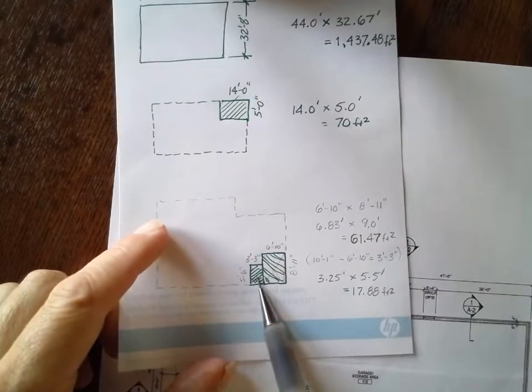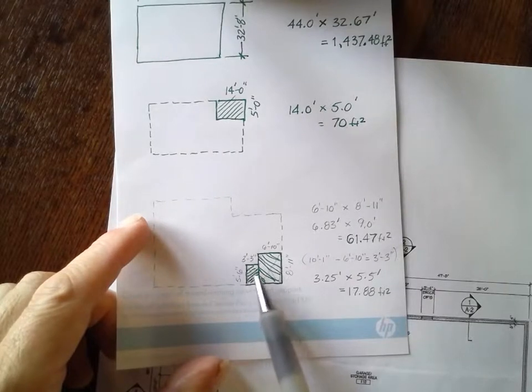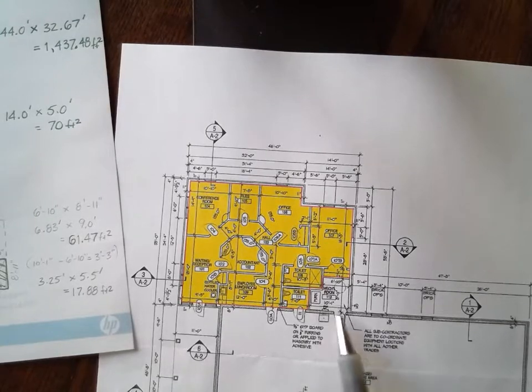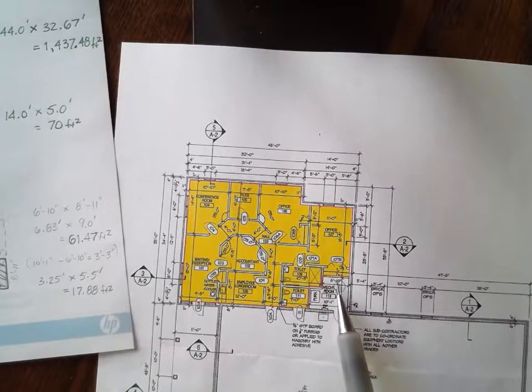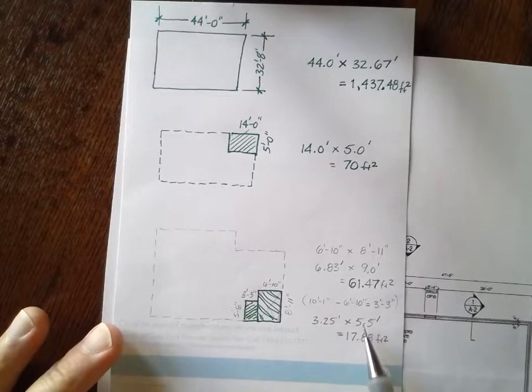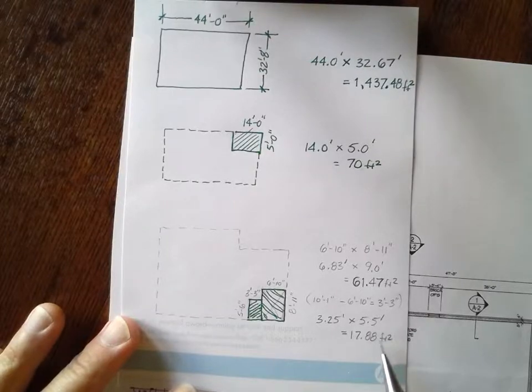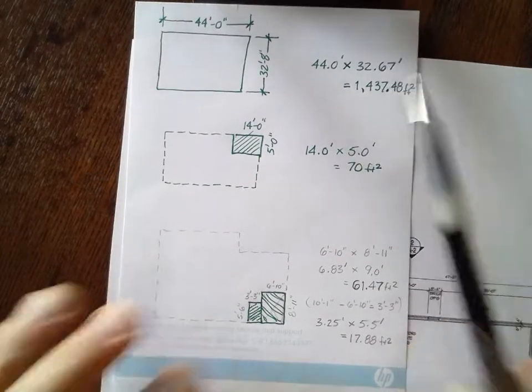Then the last small rectangle is 5 foot 6 inches one direction and 3 foot 3 inches the other direction. How did I get that? It's 10 foot 1 inch all the way across the mechanical room. Then I subtract away the 6 foot 10 dimension. That leaves me 3 foot 3 inches right here. So 5 foot 6 as we see here, 3 foot 3 here. There's our number: 3.25 feet times 5.5 feet gives us 17.88 square feet, subtracted away from the overall.